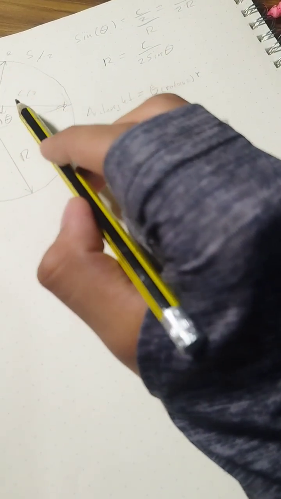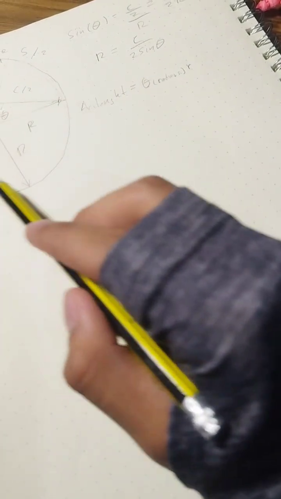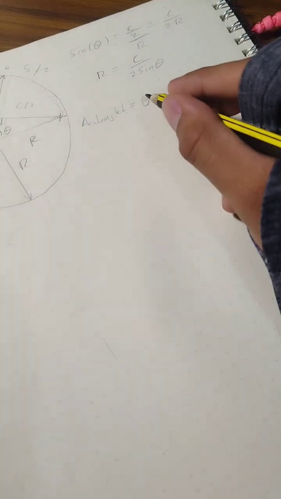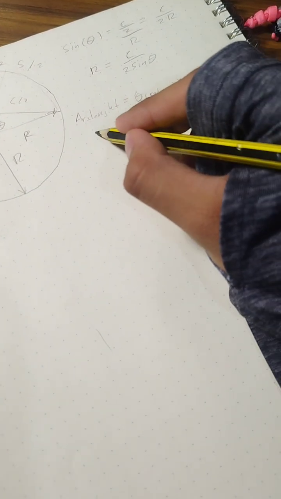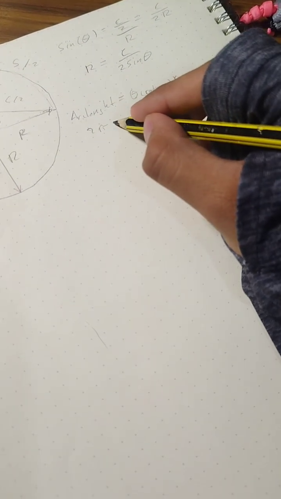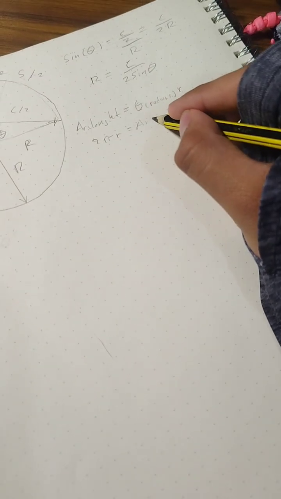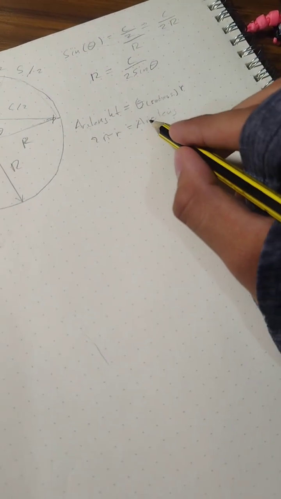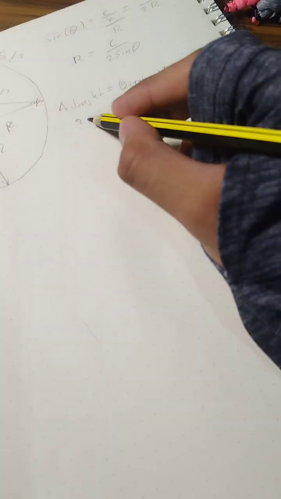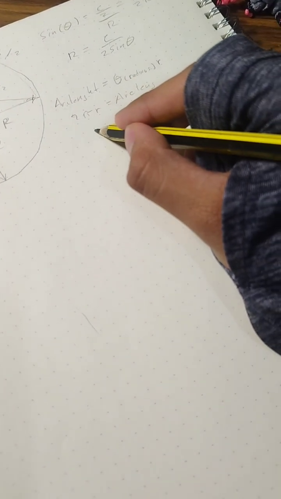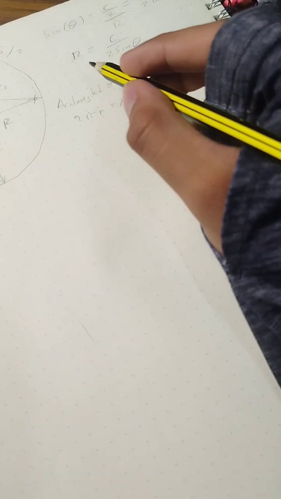And this makes sense, right? Because if I want to calculate the arc length of the whole circle, what will it be? What is 360 degrees? It is 2 pi, right? So 2 pi times r equals the arc length, and this is exactly the perimeter of the circle. If I wanted to calculate just half of it, it will be just pi, because if the whole circle is 2 pi, half of it is just pi.